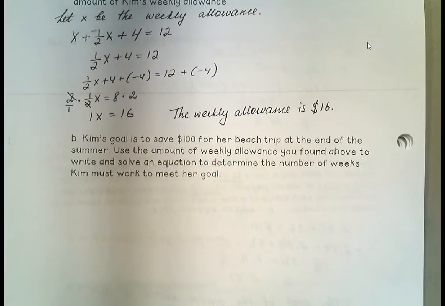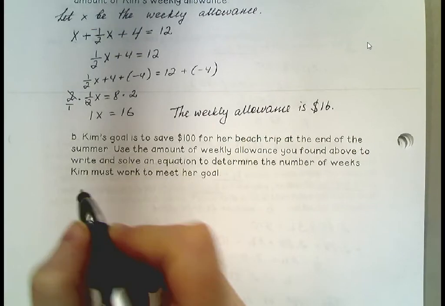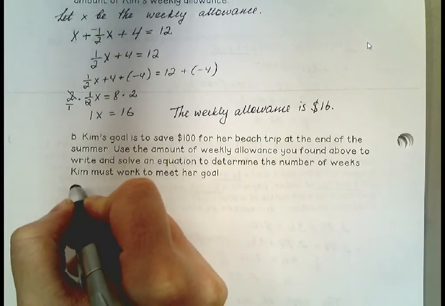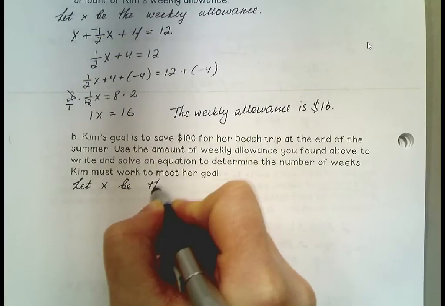Kim's goal is to save $100 for her beach trip at the end of the summer. Use the amount of weekly allowance you found above to write and solve an equation to determine the number of weeks Kim must work to meet her goal. Okay, so we know that her weekly allowance is $16. And if she doesn't spend any money, we need to find out how many weeks she needs to work to be able to save $100. So let's call x the number of weeks she needs to work.